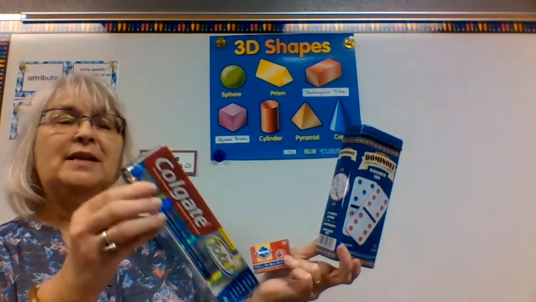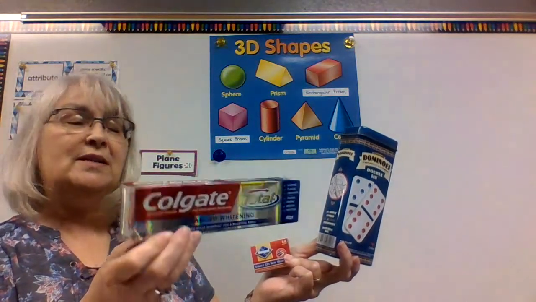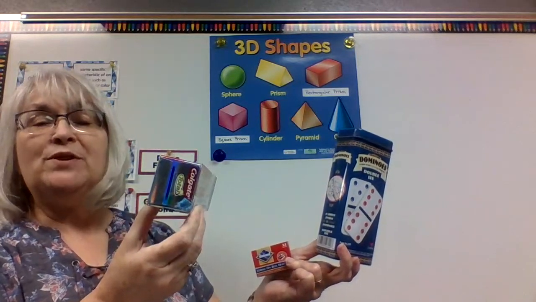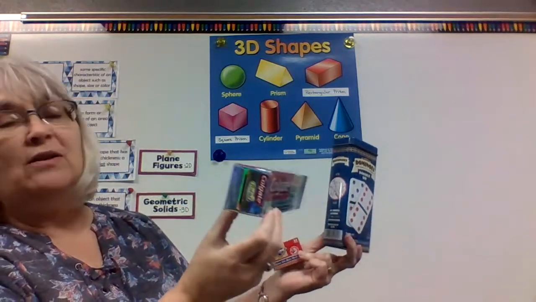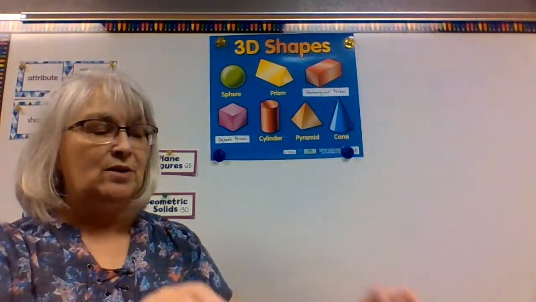toothpaste boxes. This is a 3D shape. It is a rectangular prism, all right? Sometimes they have a square on the end. This one is more like a little rectangle on the end and rectangle sides. So there are some rectangular prisms.